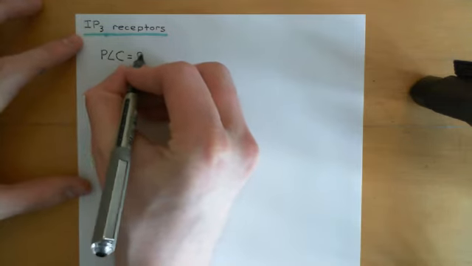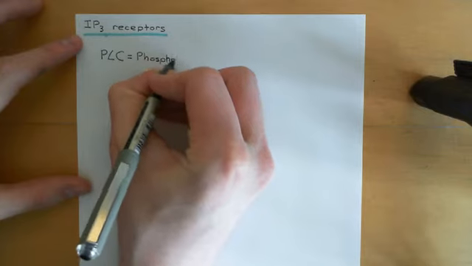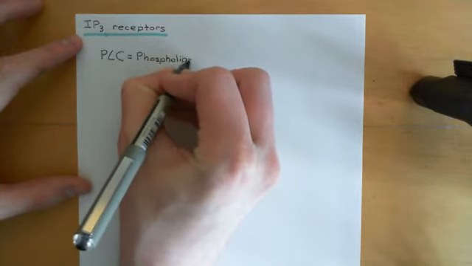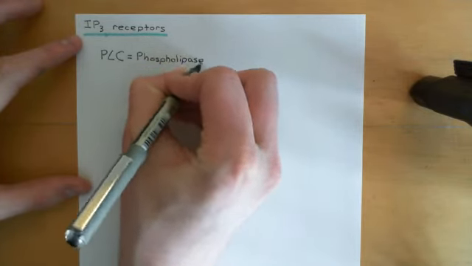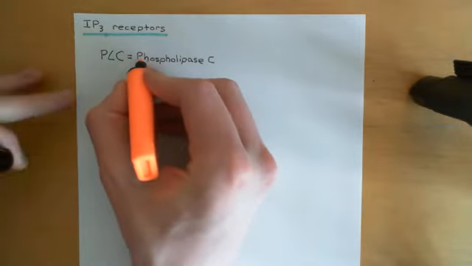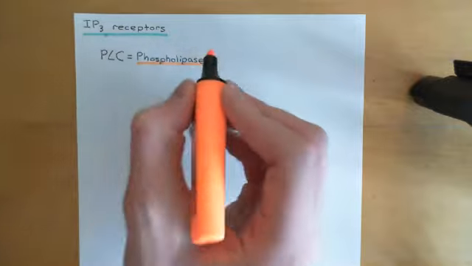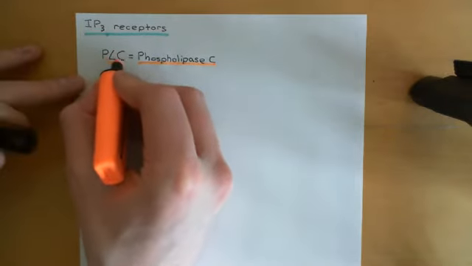PLC here stands for phospholipase C. There are a whole bunch of phospholipase C enzymes which are all regulated in different ways, and we'll talk later on about the regulation of the phospholipase C beta and gamma families.